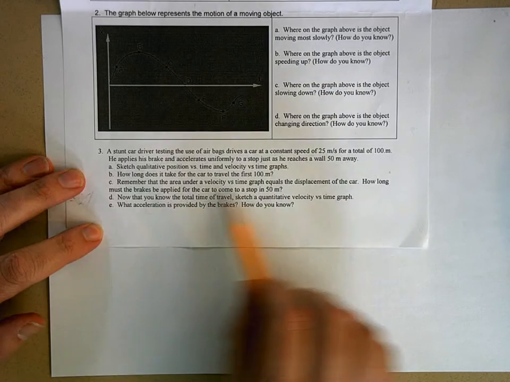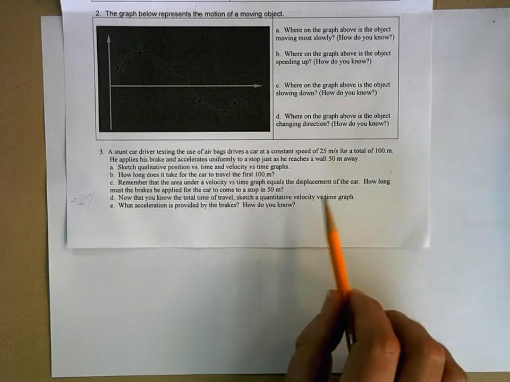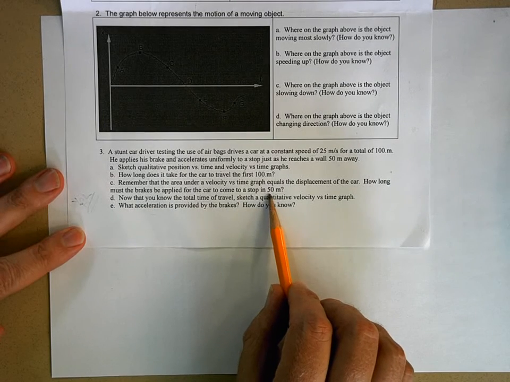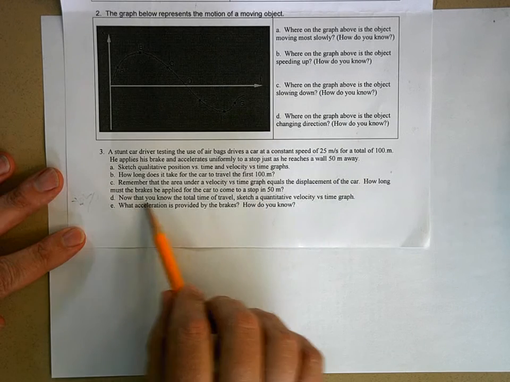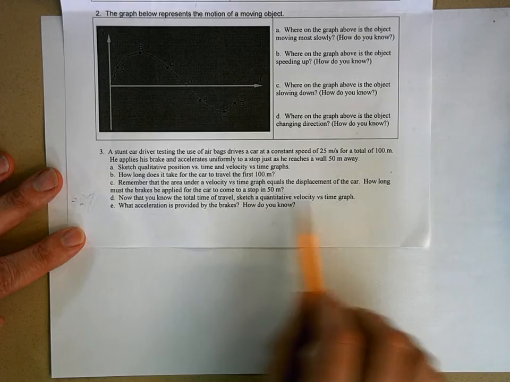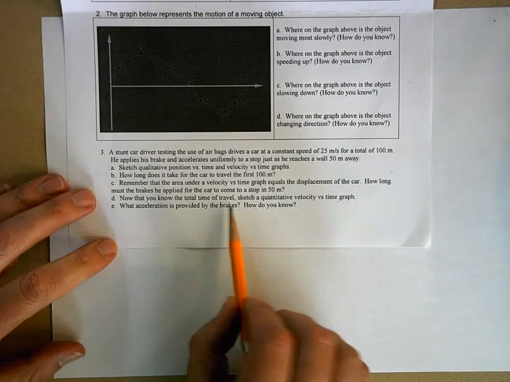And remember that the area under the velocity versus time graph equals the displacement of the car. How long must the brakes be applied for the car to come to a stop in 50 meters? So we're looking for time there. And now that you know the total time traveled, sketch a quantitative velocity versus time graph. And what acceleration is provided by the brakes?